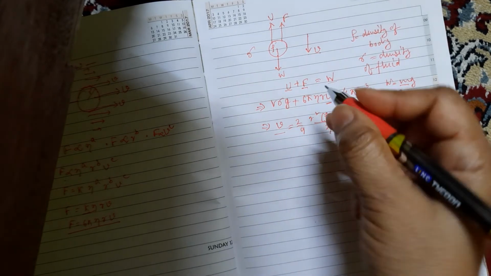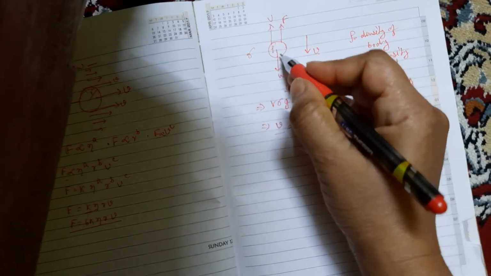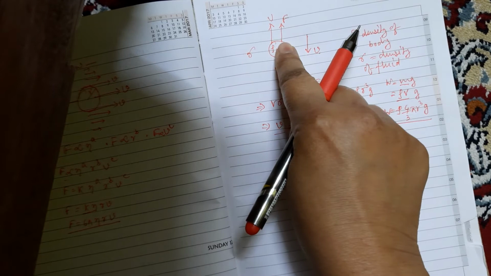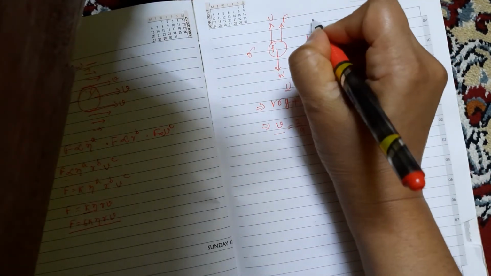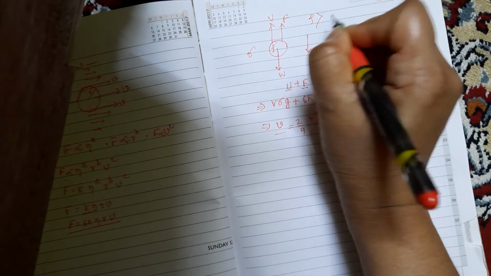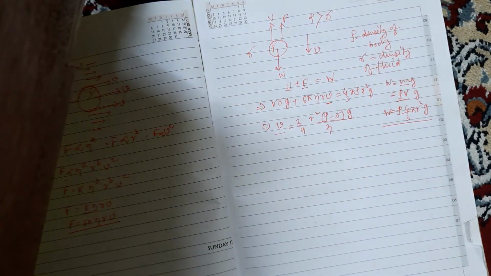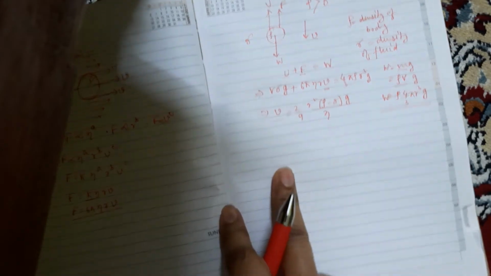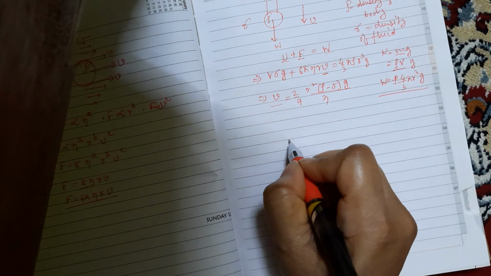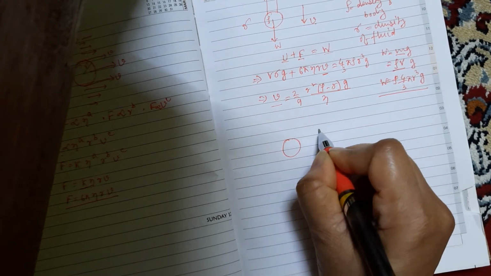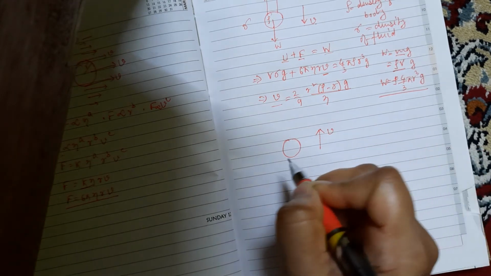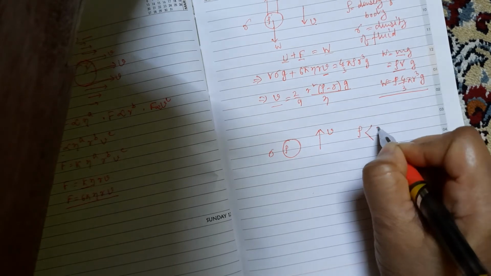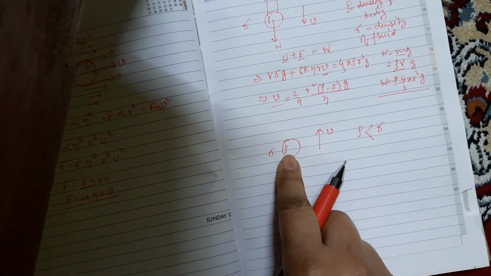Now the opposite case may also happen: the body is moving up. Under what condition will it happen? Look here, let me tell one thing. The body coming down means the density of the body must be greater than the density of the fluid, because if the density of the body is more, the body comes down. Now in the opposite case, the body is moving up with uniform velocity v. It means the density of the body is less than the density of the fluid.